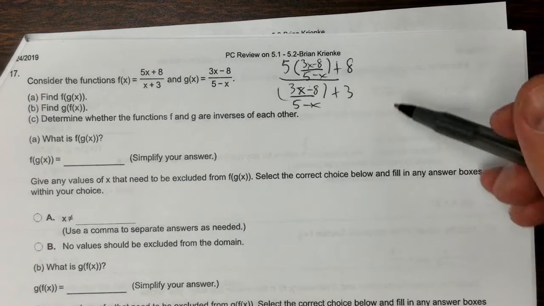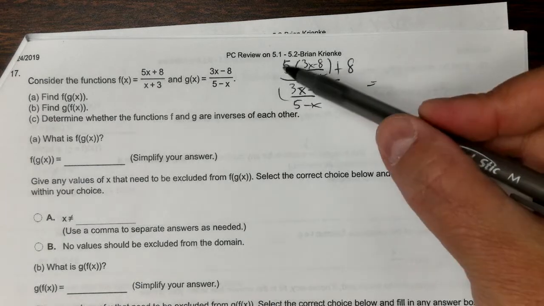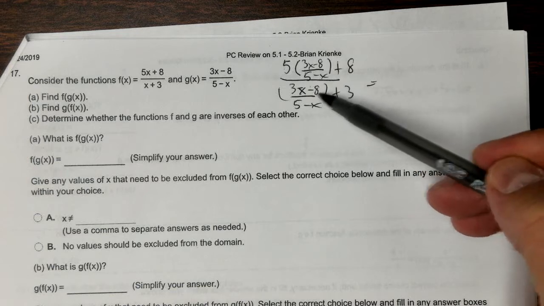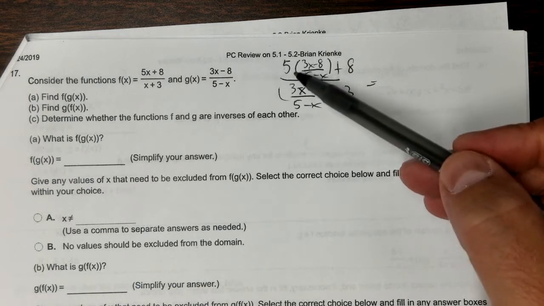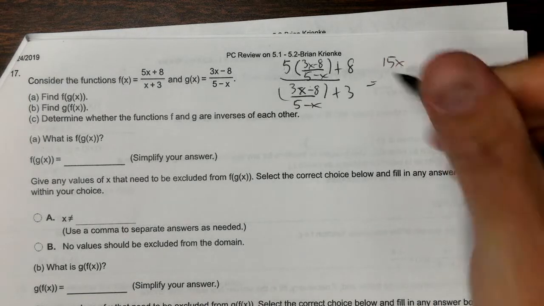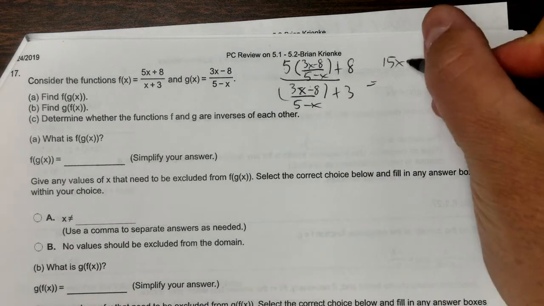So at this point, what you want to do is distribute the 5. Now it only goes to the top. It doesn't go to the 5 minus x. Okay, so 5 times 3x is 15x. 5 times negative 8 is negative 40.